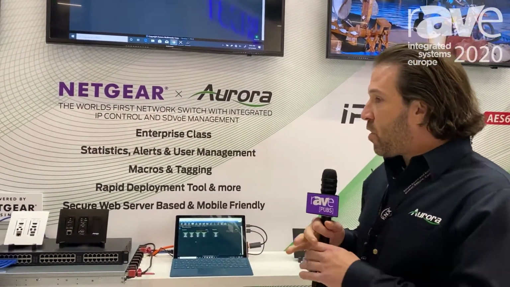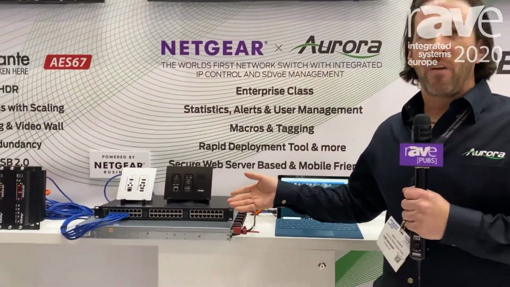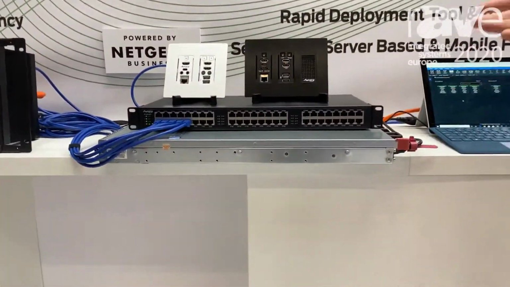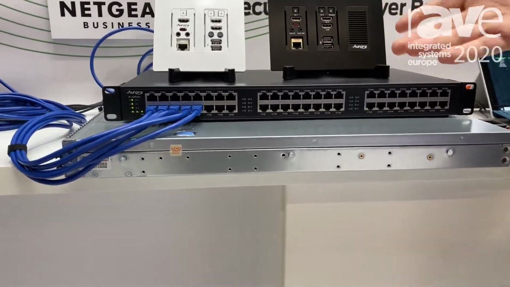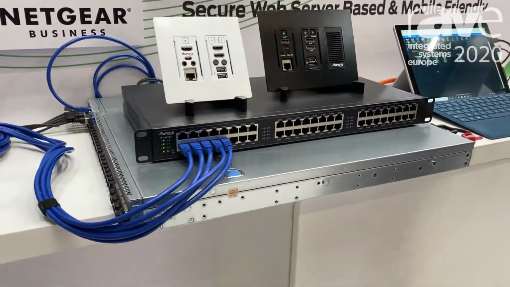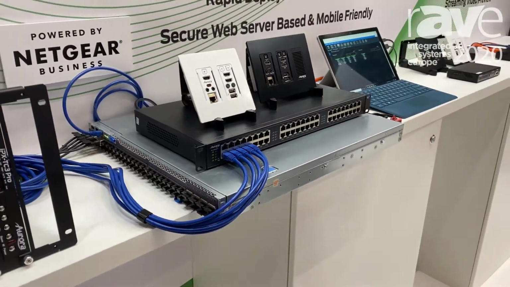Yeah, hi everybody, thank you. We're having a good time at ISE and we're introducing a new product running on the NETGEAR M4500 series, a new class pack product from them. It's an aggregator that could do over 100 gigs per port, 40 gigs and 10 gigs.